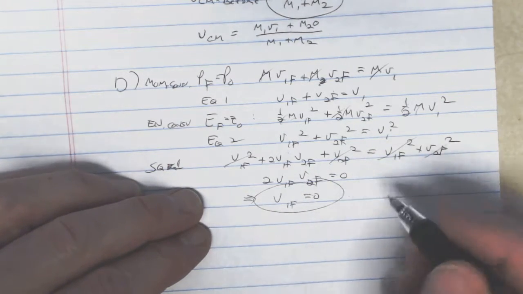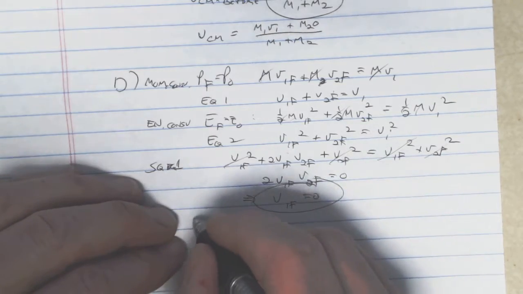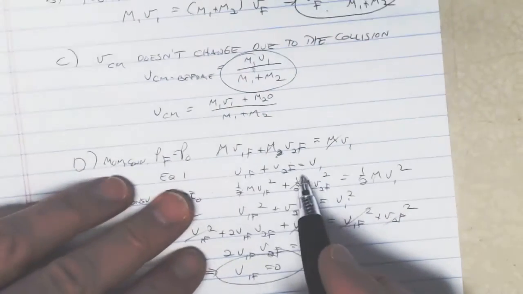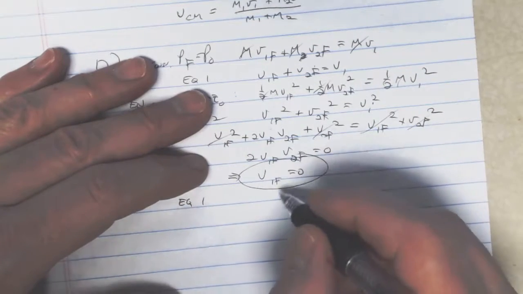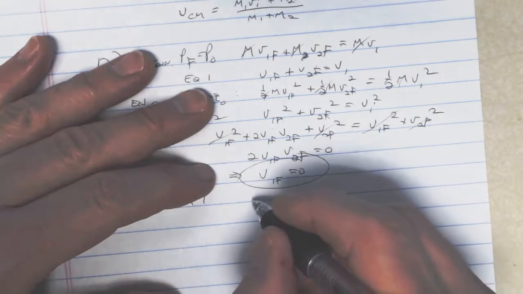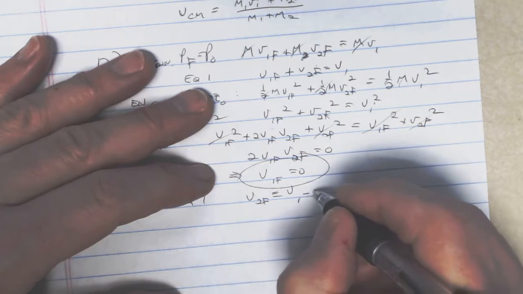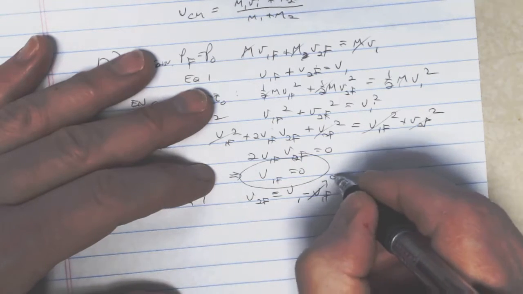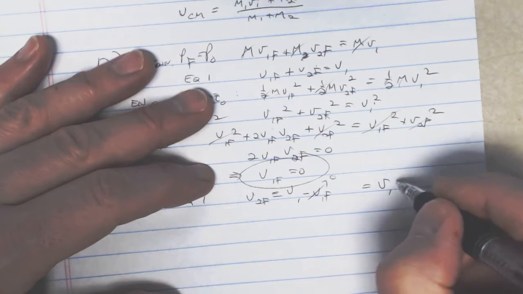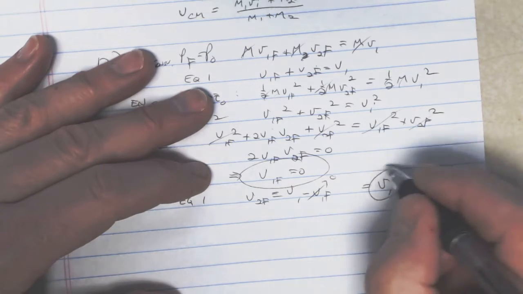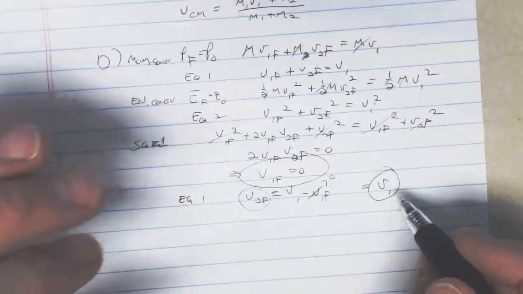Well, if v1 final equals 0, I can go back to equation 1 up here, and say v2 final is v1 minus v1 final, but that's 0, and so this is equal to v1. Okay, v2 final equals v1.